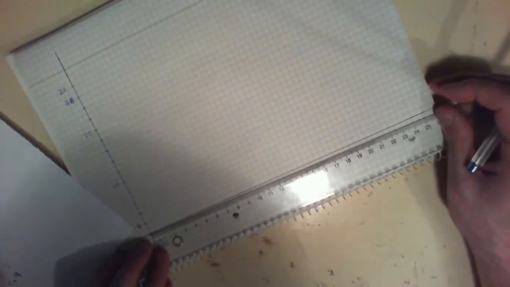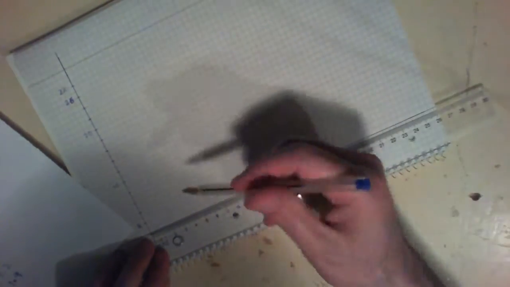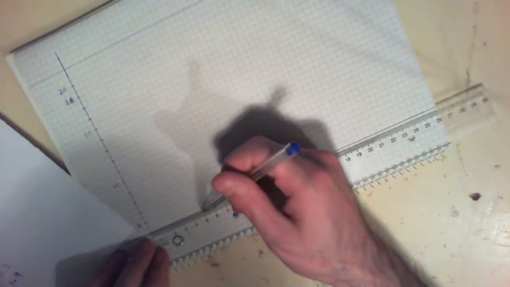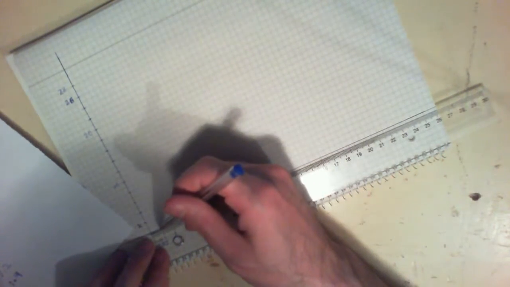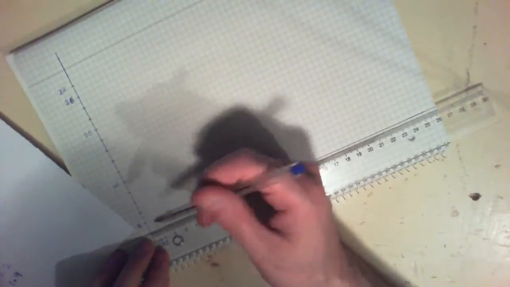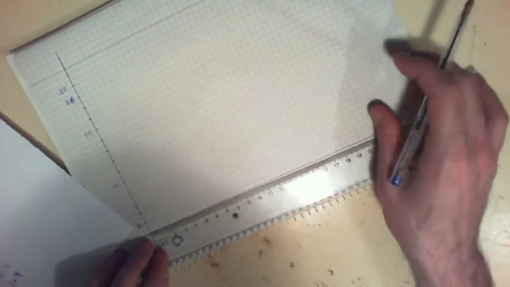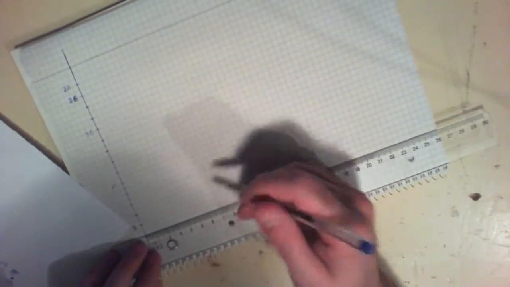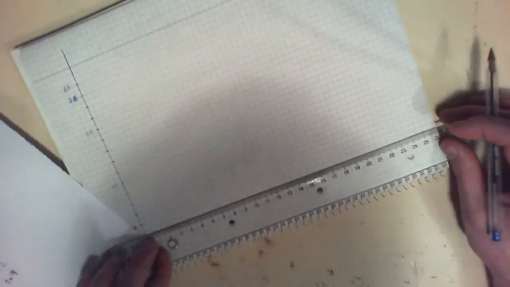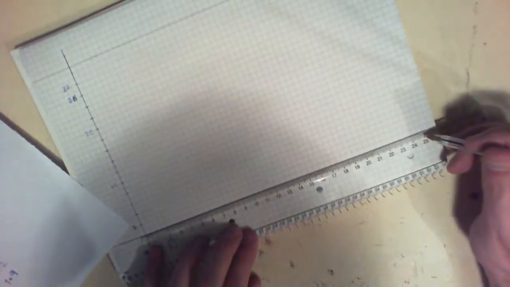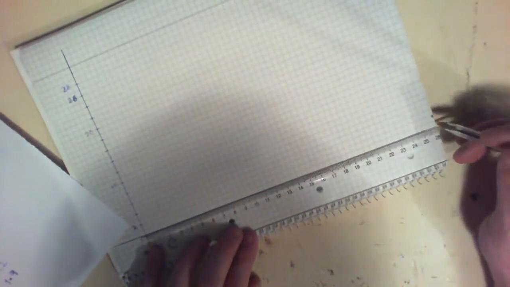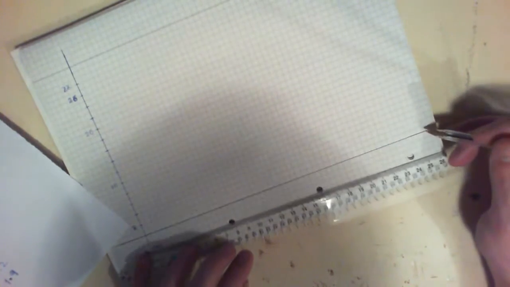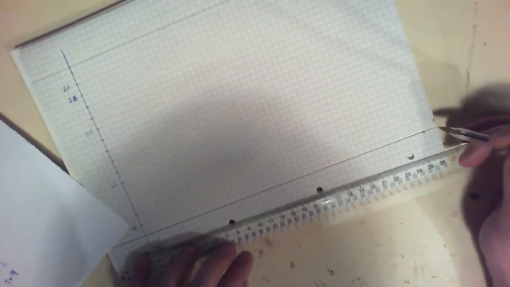Five of these is 10 units, so each is 0.5 centimeters, or 5 millimeters. So all the way down to here I have 25 units.